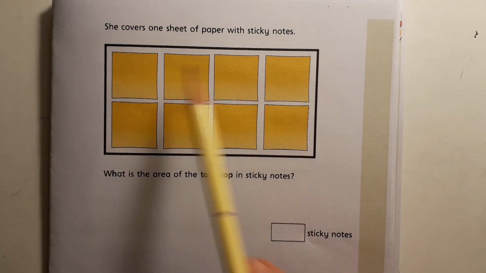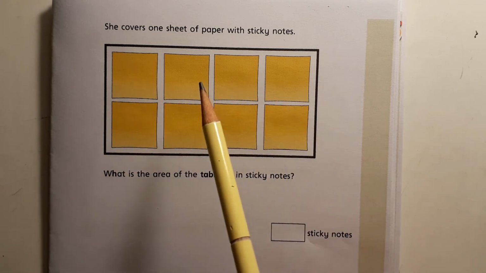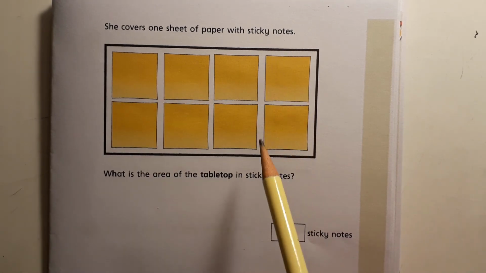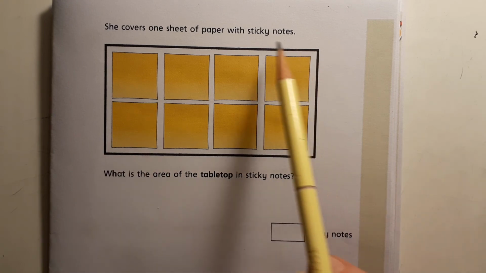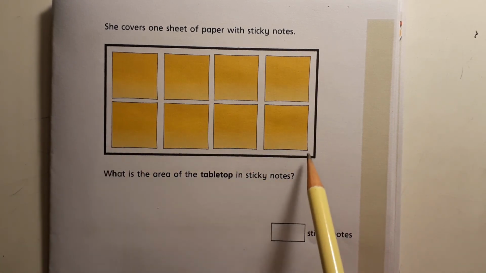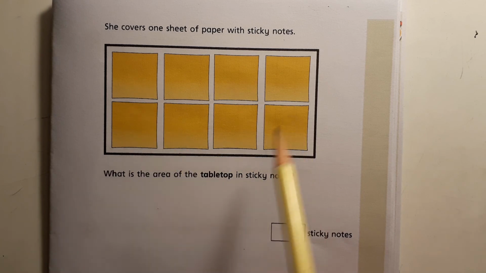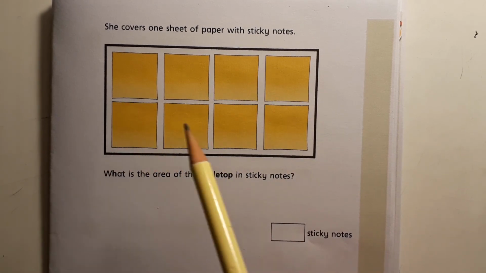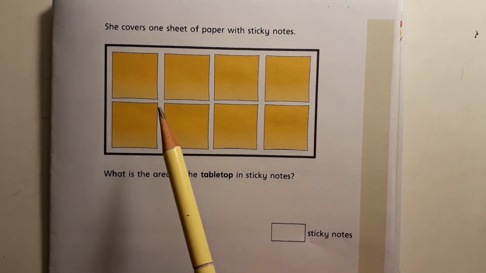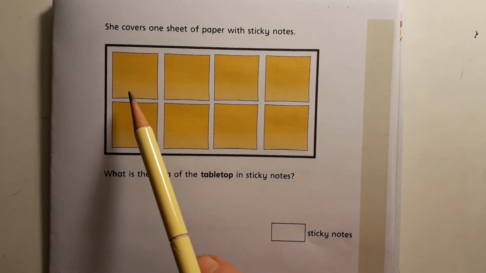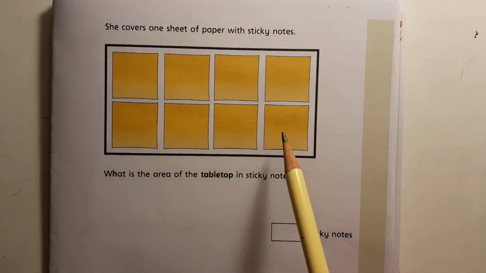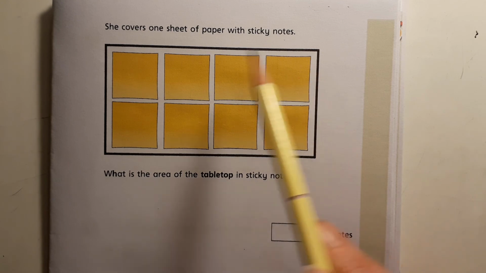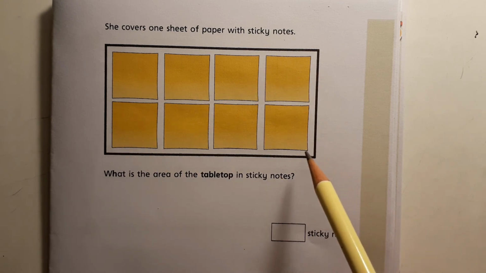I think this is a really poor example. The sticky notes should have no gaps, and they should fill the piece of paper completely, which in this example they don't. So we're going to roll with it and say, to cover each piece of paper there needs to be 8 sticky notes, and it will cover the area completely inside the paper.